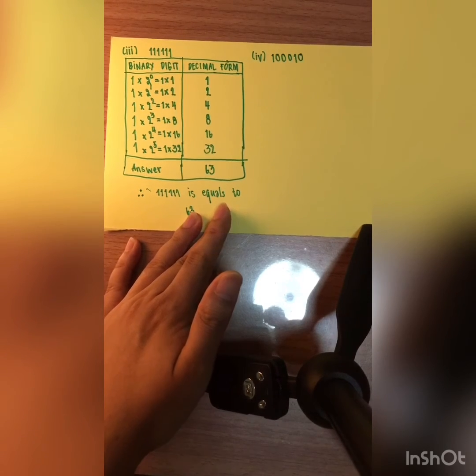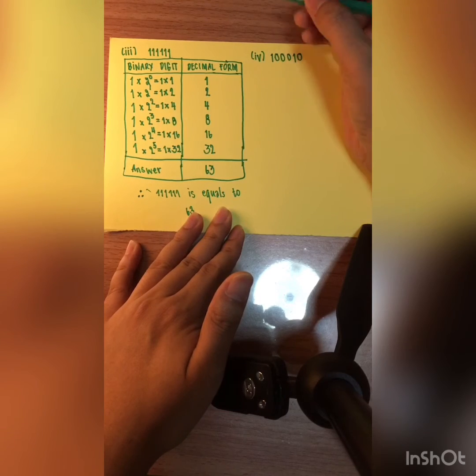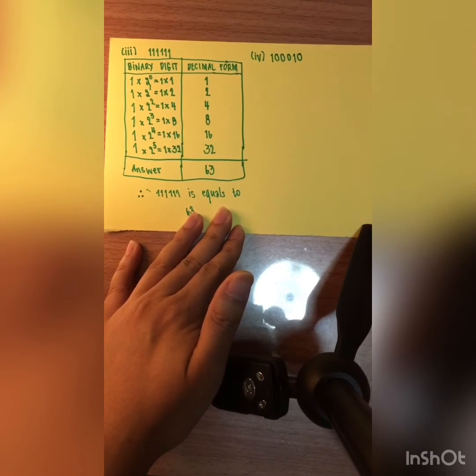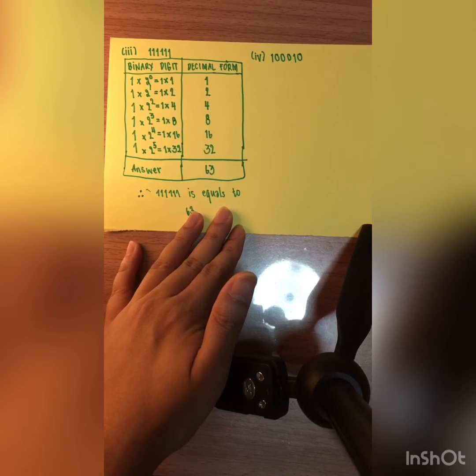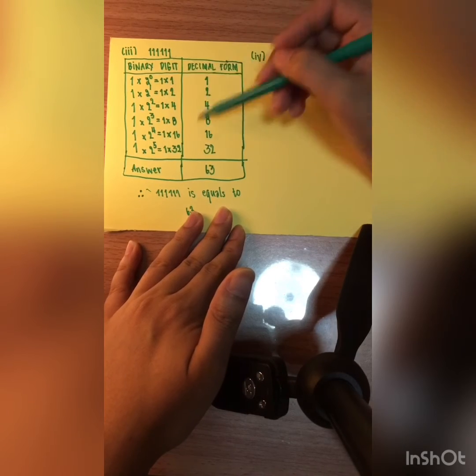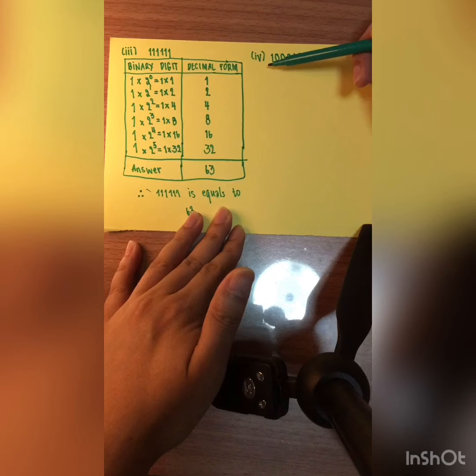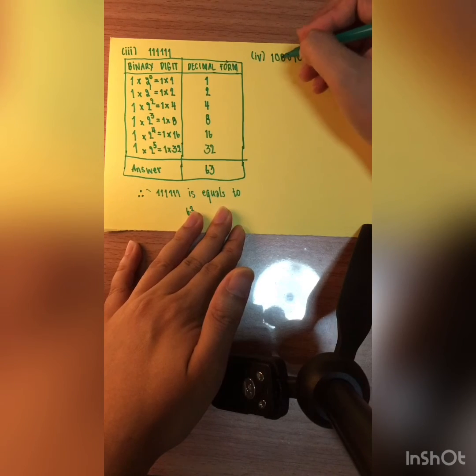In this fourth example, the way it is written, or the solution, is totally different. In the table we started from the least, but in this fourth example we are going to start from this one.